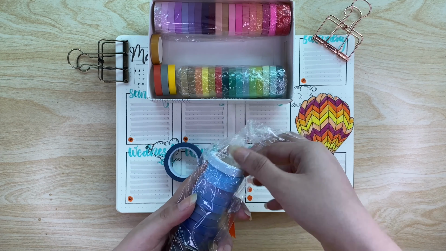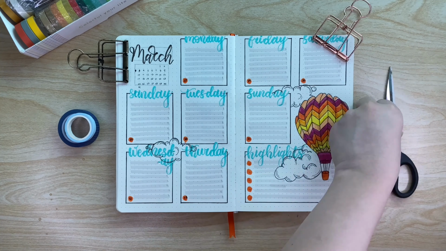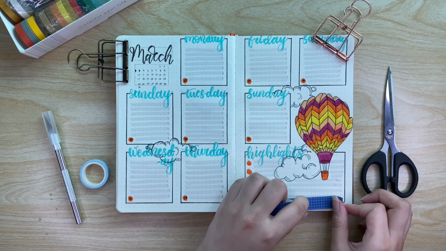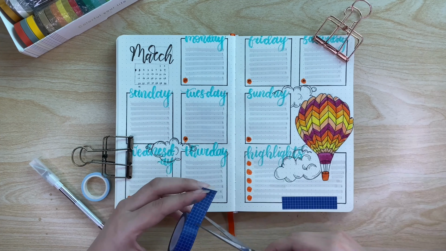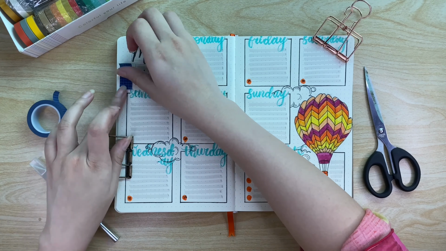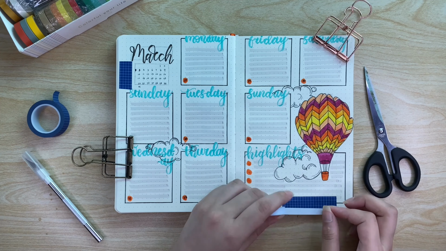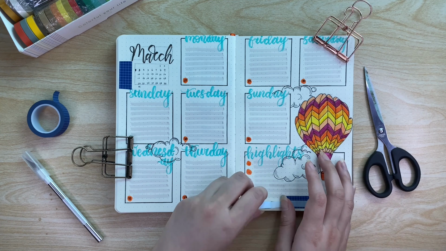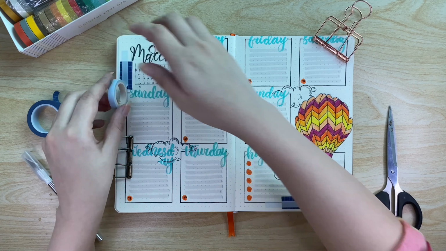I created 3 cumulus clouds in this weekly spread, one between the weekly boxes and the other 2 around the hot air balloon. I used dark blue grid and ice blue basic washi tape for making the spread extravagant. Along with it, I have used my dot stickers with ample color range to go with any color palette of the spread.